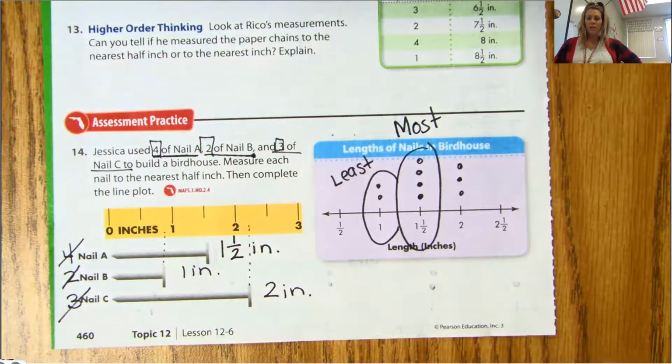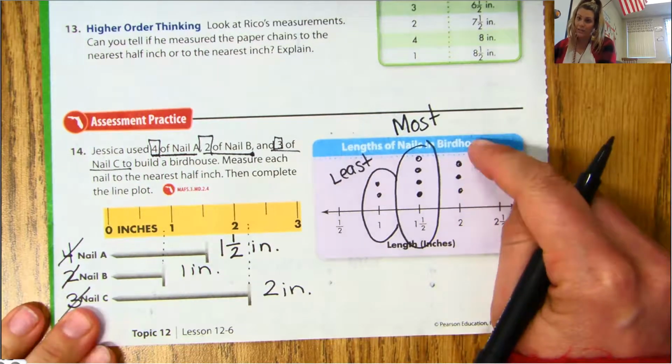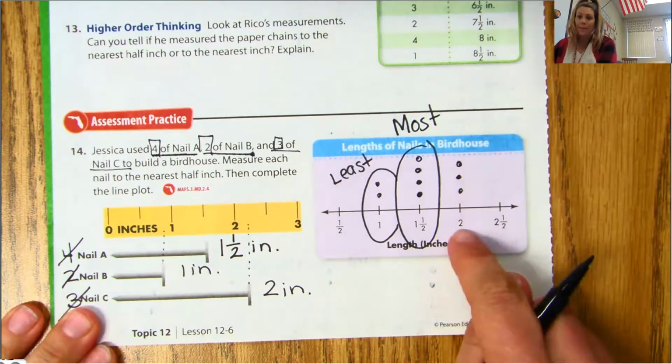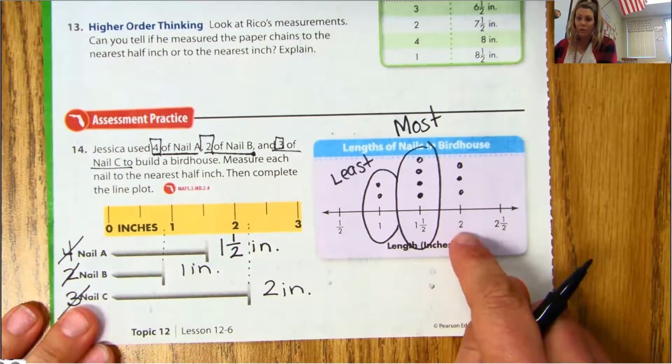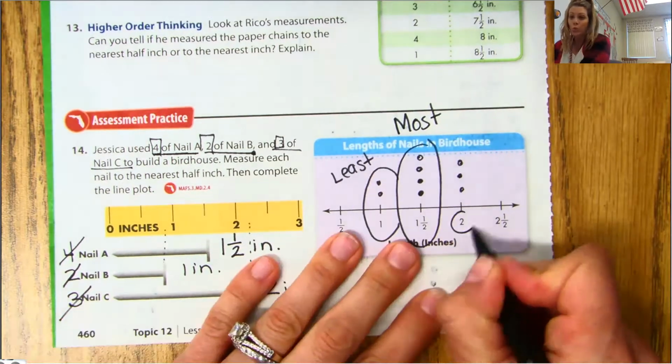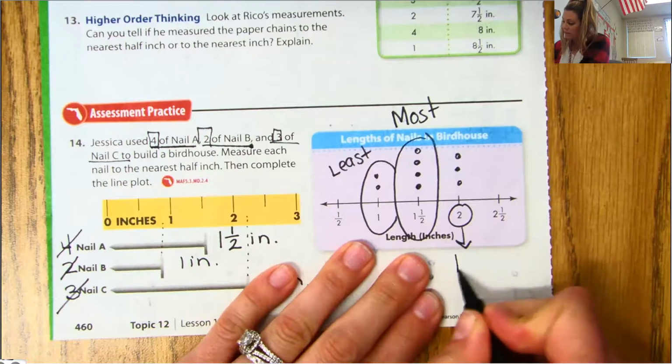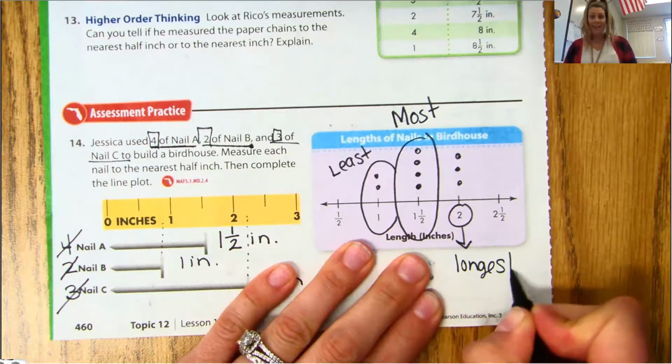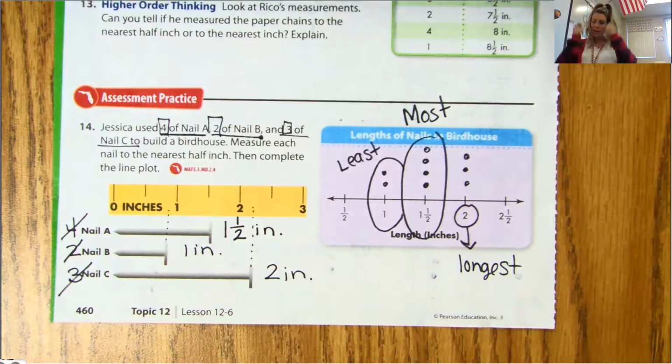Now here's the last question. What was the longest nail used? Well, that means the biggest number, not how many are plotted, friends. The biggest number. And the longest nail used was 2 inches. Okay, just keep that in your mind because there will be questions like that tomorrow on your quiz.